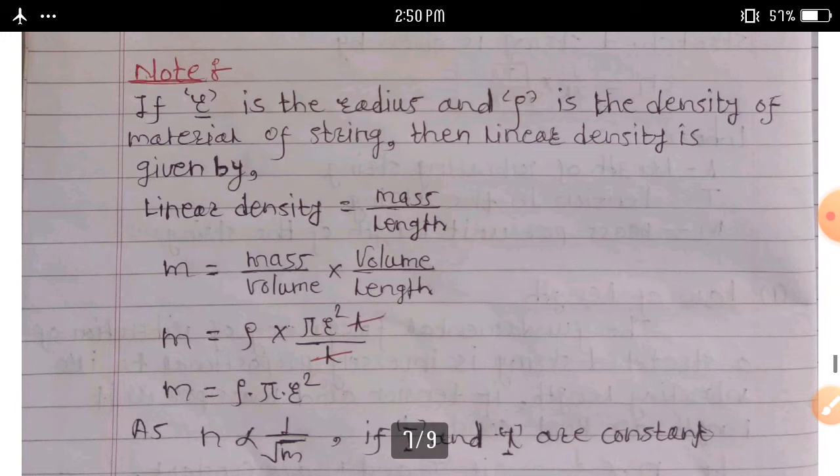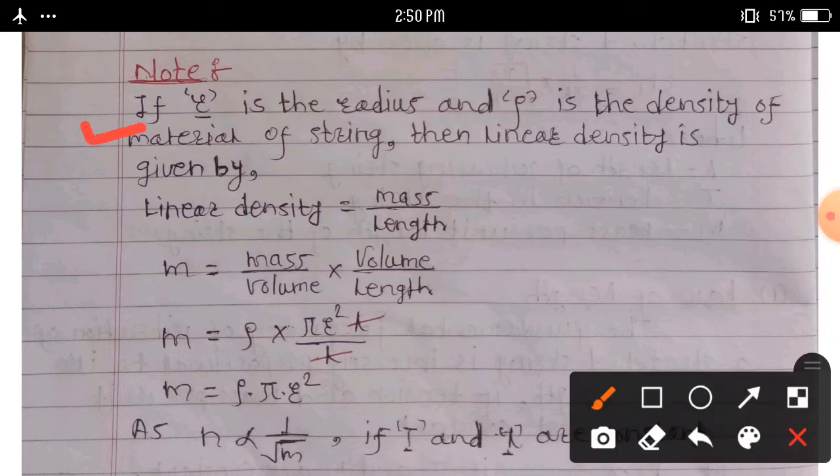Suppose small r is the radius and rho is the density of the material of the string, then linear density, according to the definition, is equal to mass upon length. We can write this equation in this way: small m is equal to mass upon volume into volume upon length.